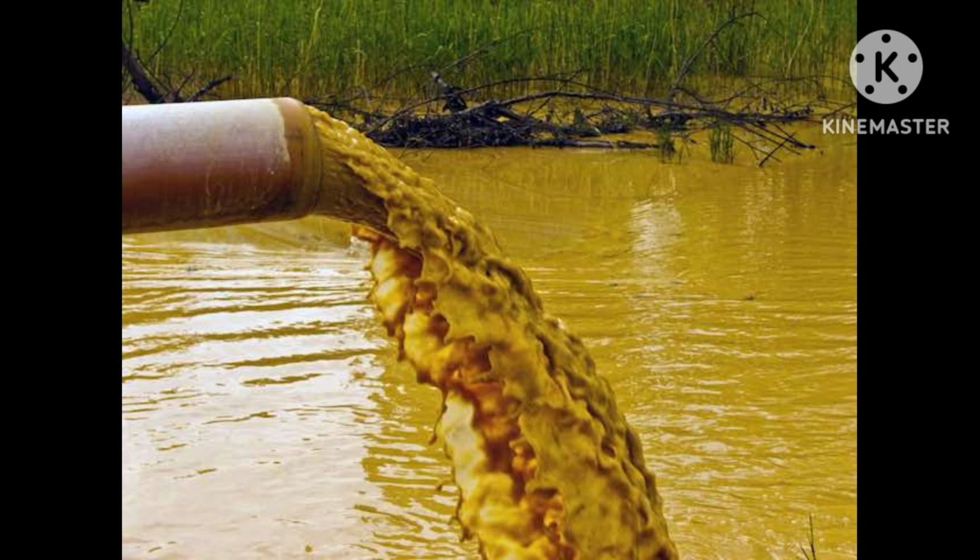The treatment aims at the removal of oxygen demanding organic compounds, suspended and floating matter, and other matters such as ammonium salts, phosphates, pathogenic bacteria, etc.